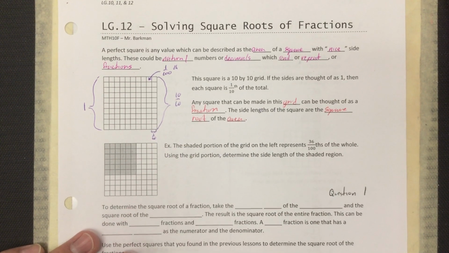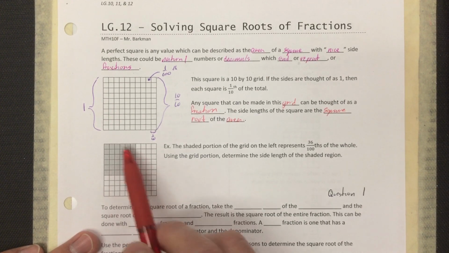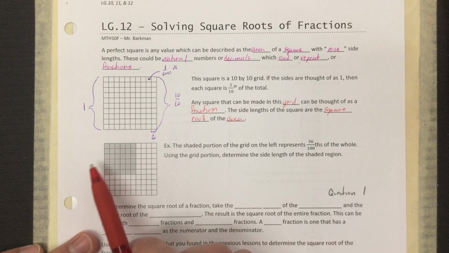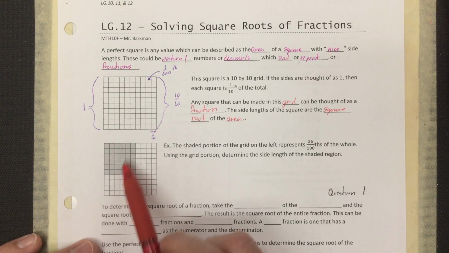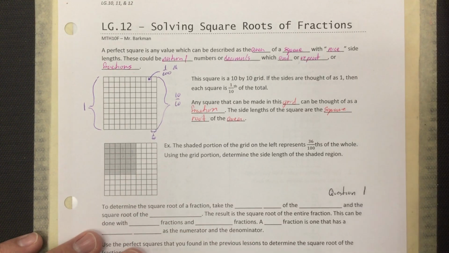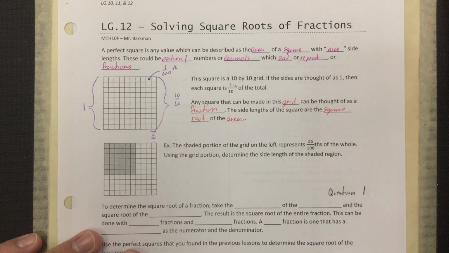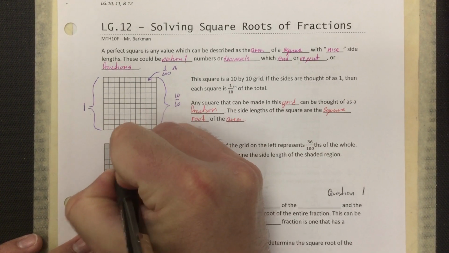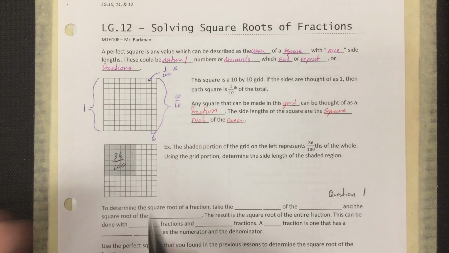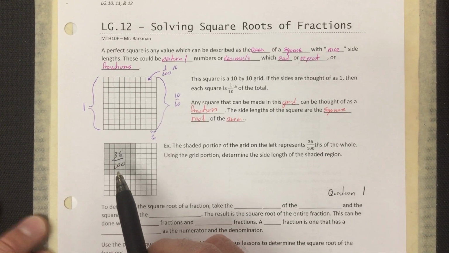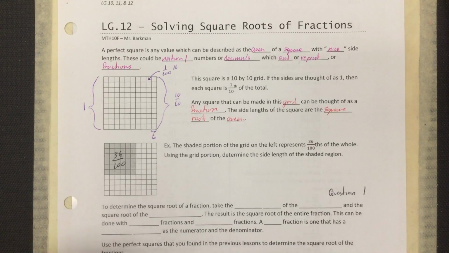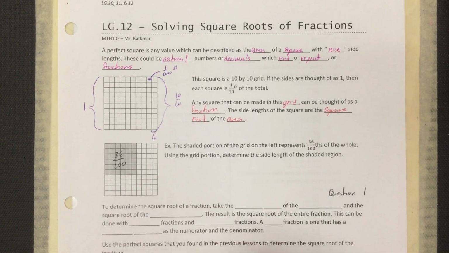Now, let's look at the shaded portion of this grid, which represents 36 out of the 100 spots, or 36 out of the 100 places. So we have an area of 36 over 100. That's our area. Now we could simplify that down to 9 over 25. But for the time being, we're just going to look at what this would give us here.